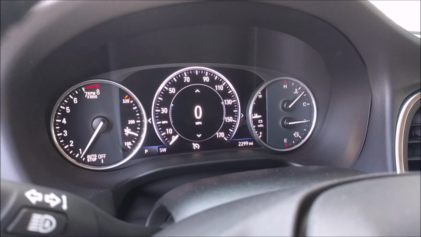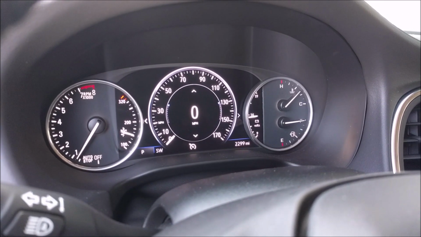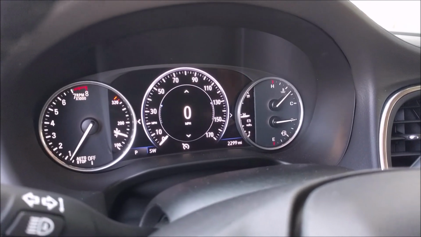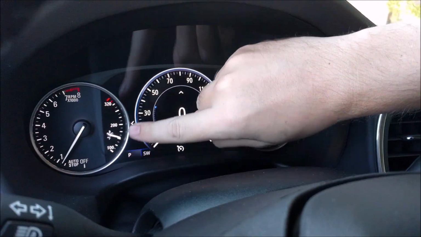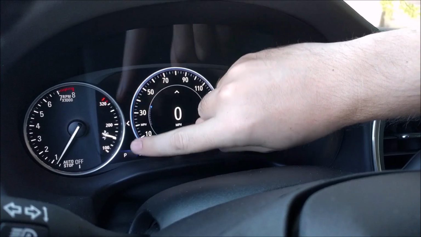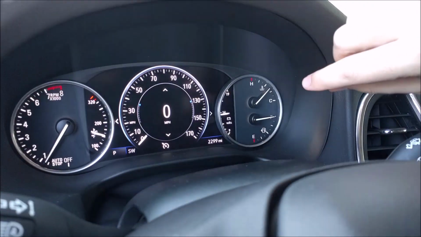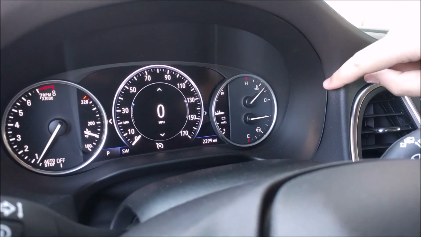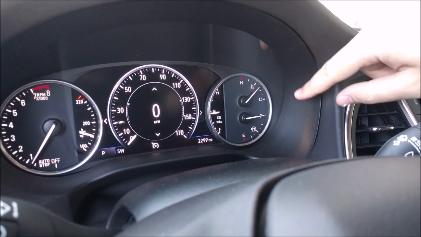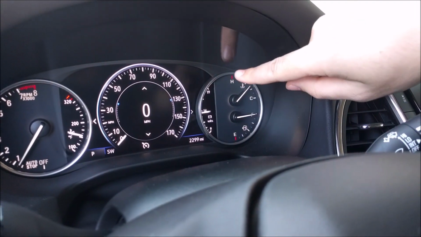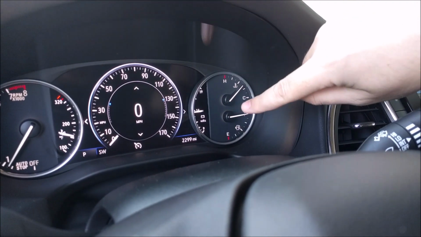First up with the info cluster, you can obviously see the tach on the left, and to the slight right of that, there's a nice little digital oil temp screen. The whole middle is digital, and then on the right you have another temps, your fuel gauge, and the battery voltage is on another little mini digital screen.